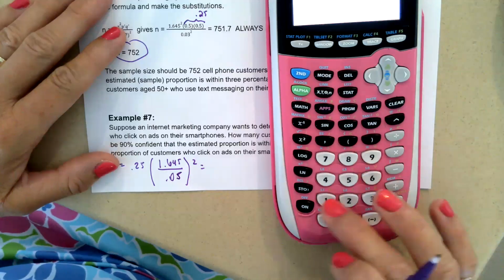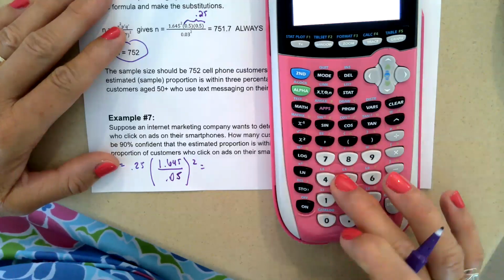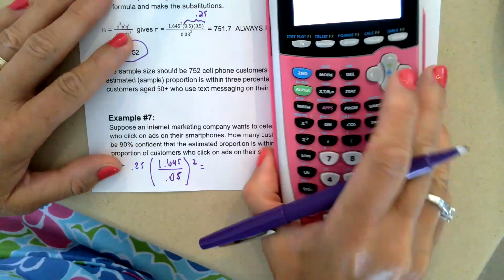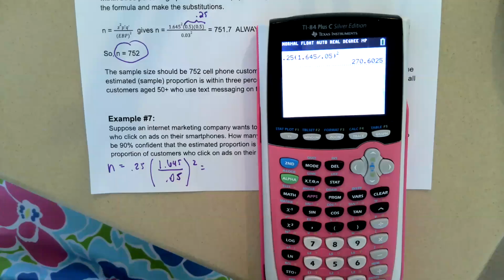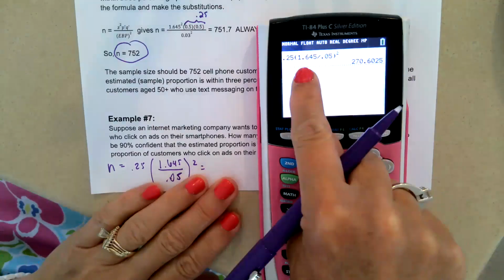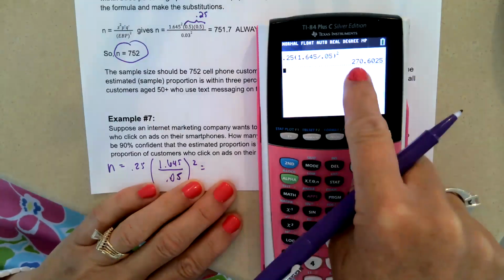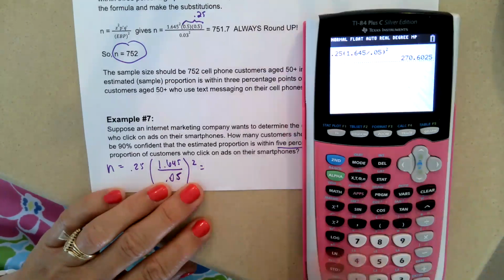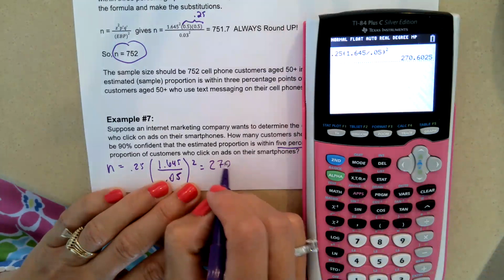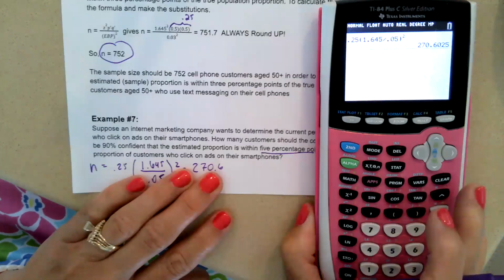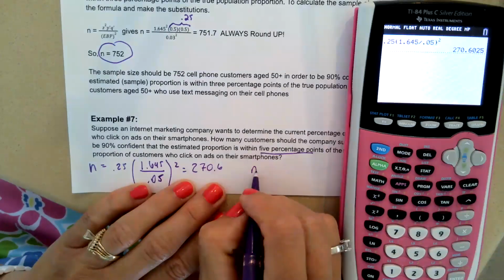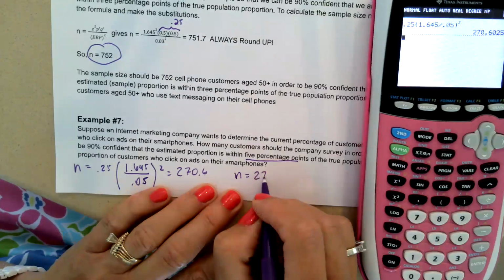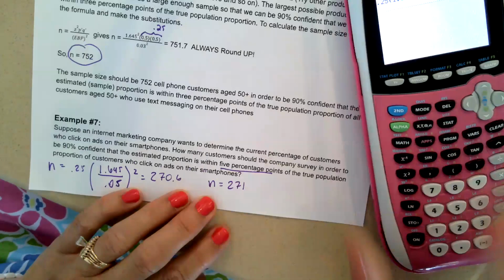0.25 times parentheses 1.645 parentheses, and then we're going to square that. Sorry about that. So here's what we get, 270.6. So that means we have to round up. So n should be 271 customers.